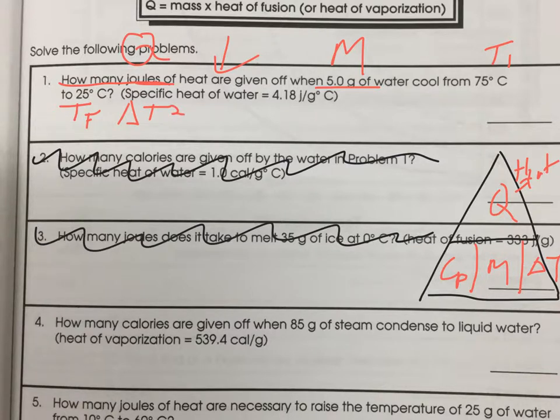So 25 minus 75, and this is going to be in Celsius. What is your temperature? 25 minus 75 is giving you what temperature? Is that the formula that's on top of here? The delta T equals T final, your final minus your initial temperature.